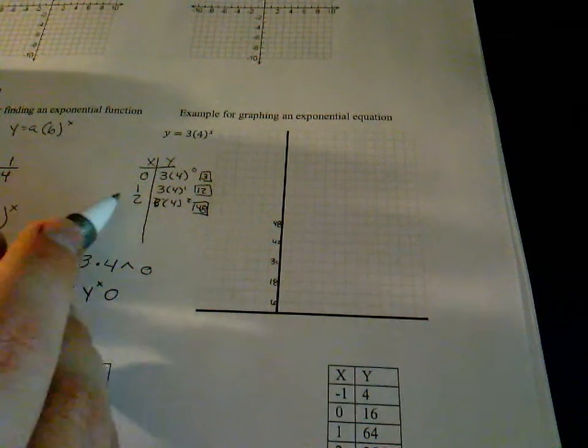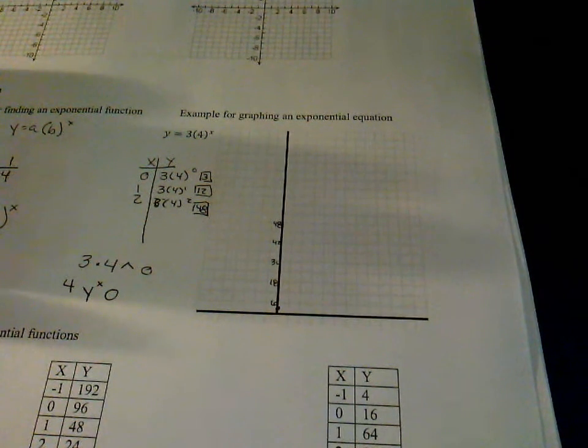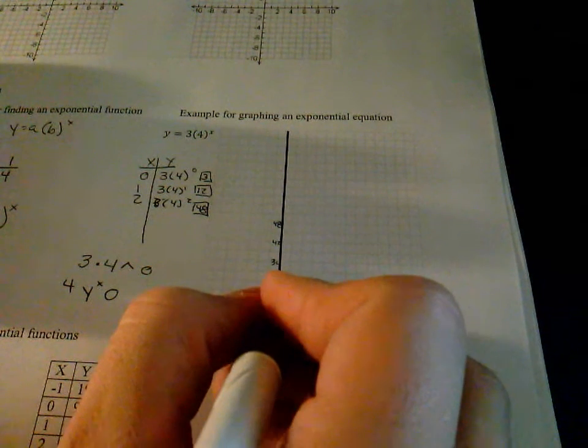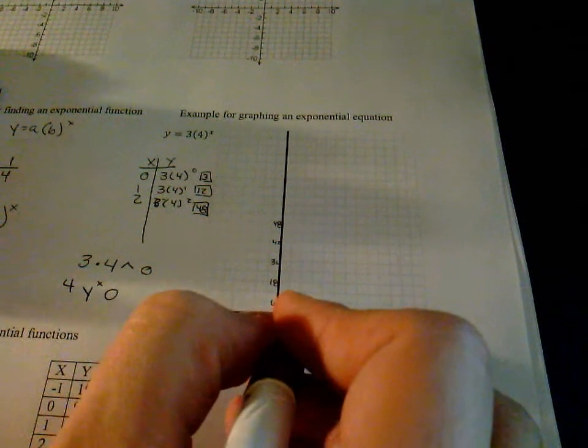So the first one is 0, 3. So 0 is on the line, and 3 is going to be about halfway up. So I can put a point right there. The next one is 1, 12, which is right here. Next one is 2, 48. So 2, and we're going to go up to 48.